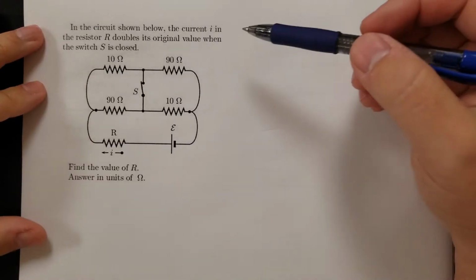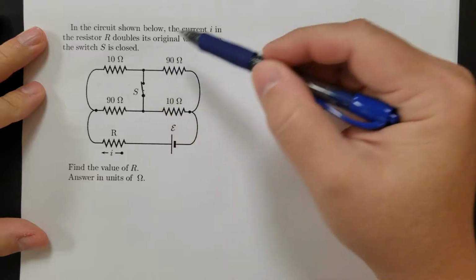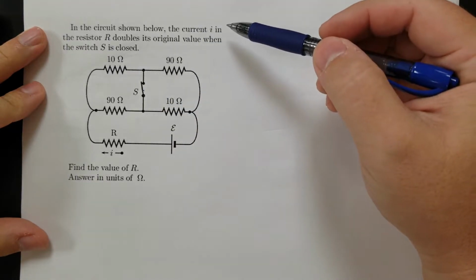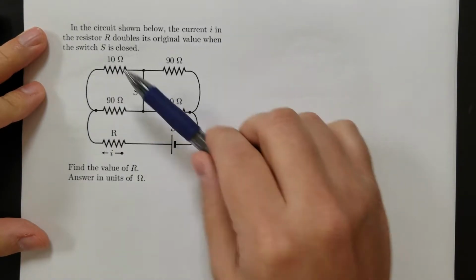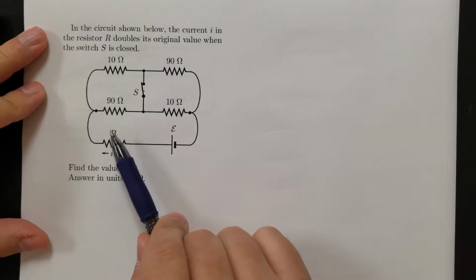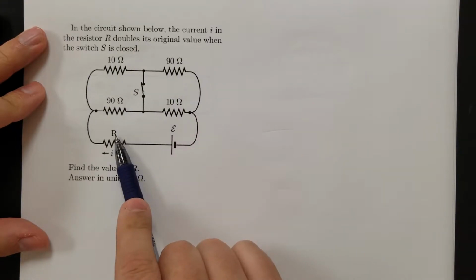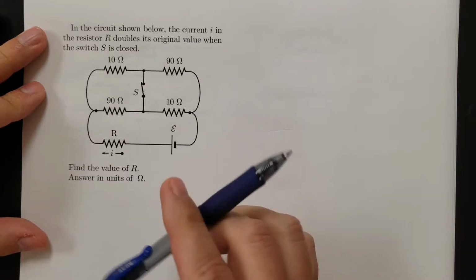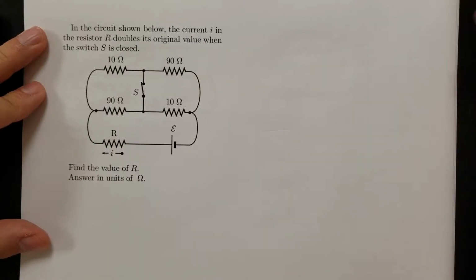All right, in this problem, I have a circuit, and this switch here, when it's open versus when it's closed, the resistor value doubles. So when the switch is closed, the value of R for the total circuit, the current in resistor R doubles. So the resistance gets cut in half, right? Current I in resistor R doubles when the switch is closed. Okay, so to solve this, we need to look at what it looks like open versus closed, right?